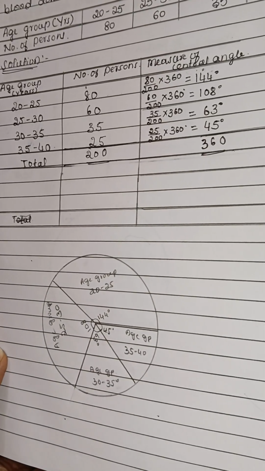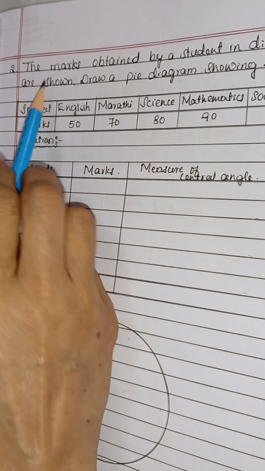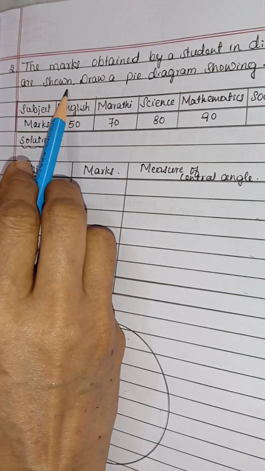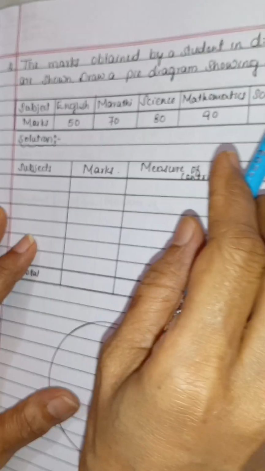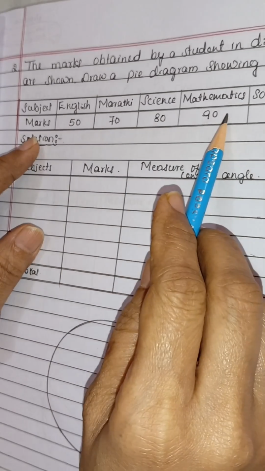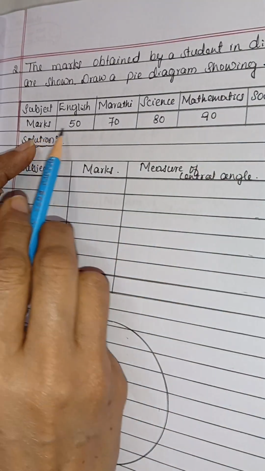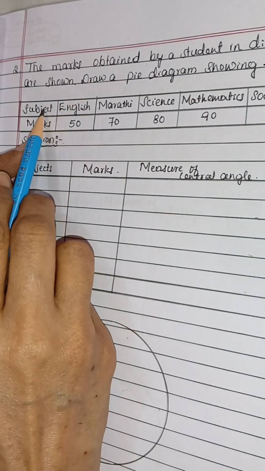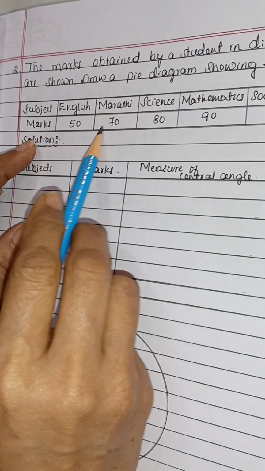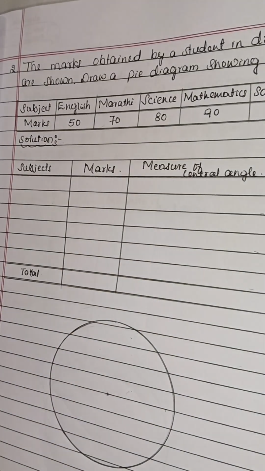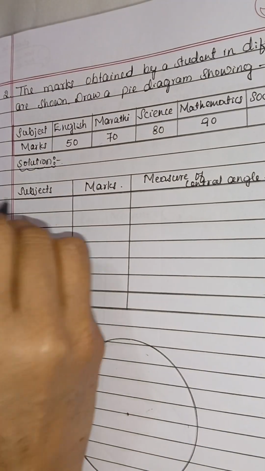Very easy, no? Now the second question. The marks obtained by a student in different subjects are shown. Draw a pie diagram showing the information. See, this is the given data. Subjects: English, Marathi, Science, Mathematics, Social Science and Hindi. And marks obtained are given. The first column is like a class, the second column is like a frequency. So we have to write this table from the given data.